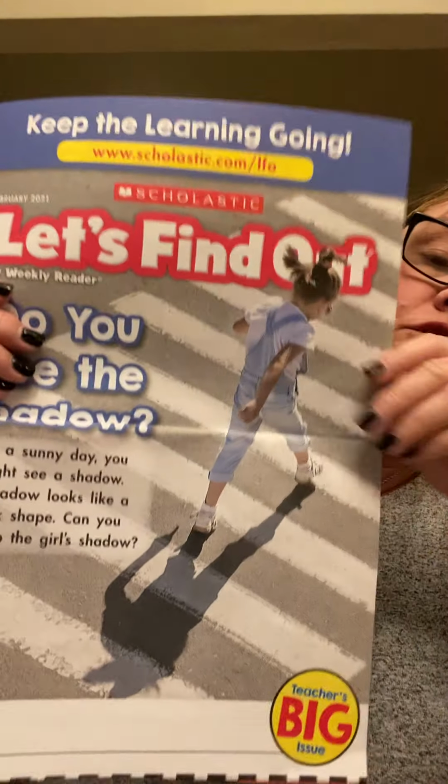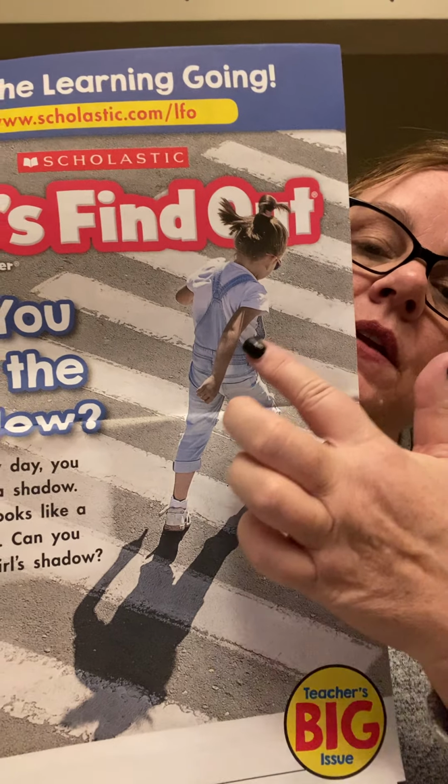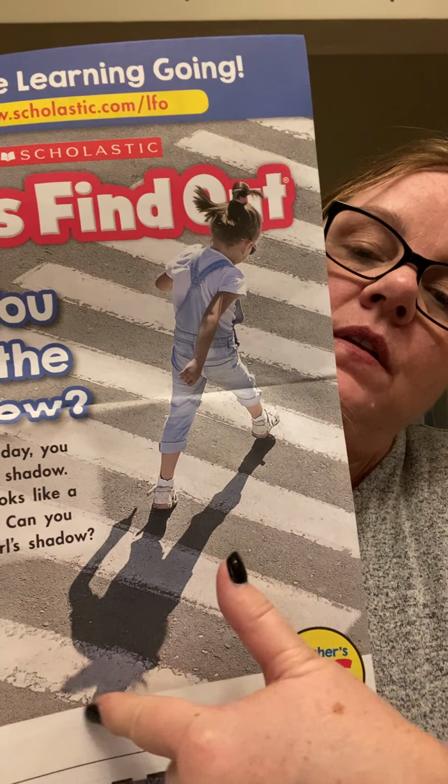Okay, on a sunny day, you might see a shadow. A shadow looks like a dark shape. Can you point to this girl's shadow? So here's the little girl and her shadow is behind her.